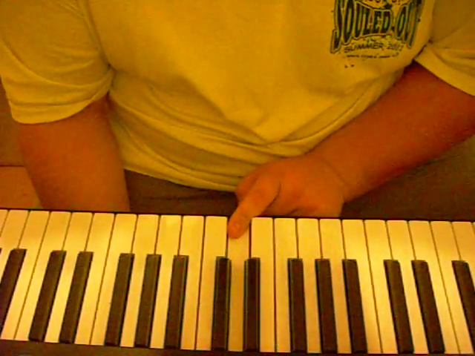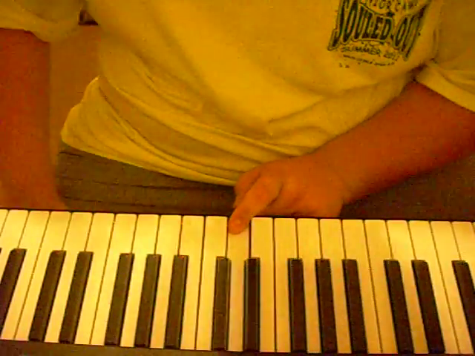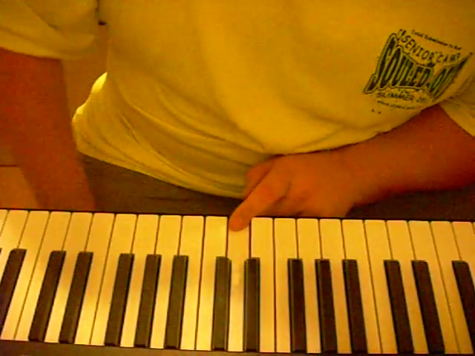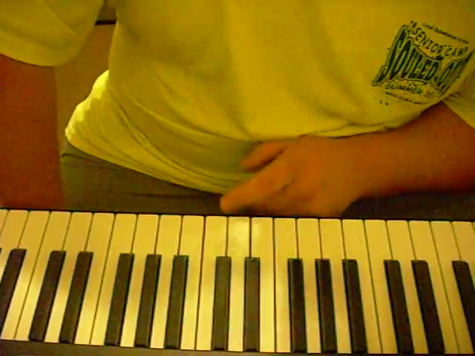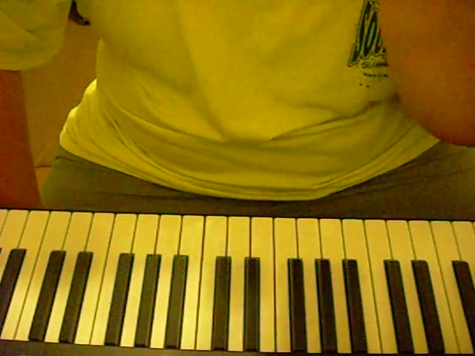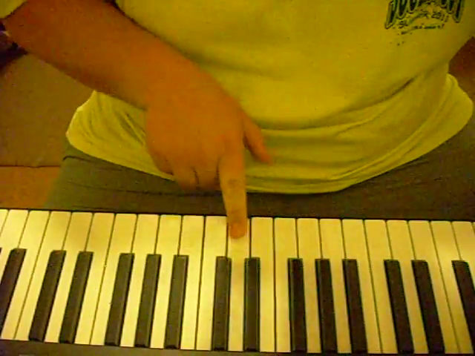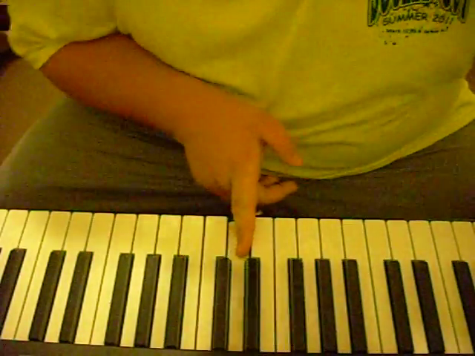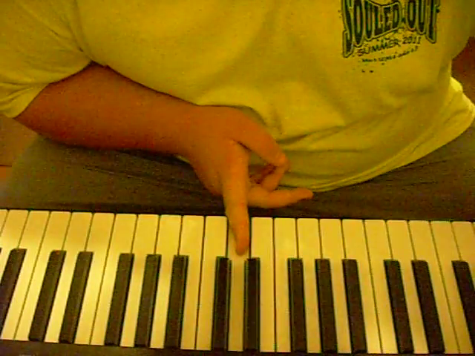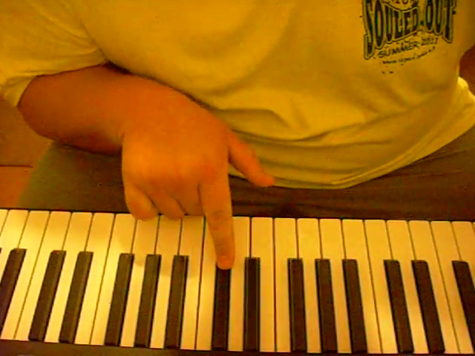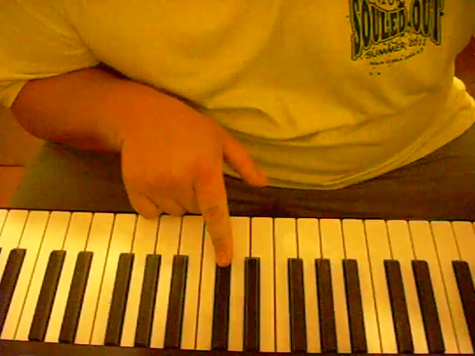You don't call this a sharp, you just call it a D because that's what it is. It's not a black note like I said earlier. The black notes are the sharps. The black keys, not notes. The black keys are sharps. So yes, you got your C sharp to a D. Now if we go up another sharp, what will that make this? A D sharp. This would be a D sharp.